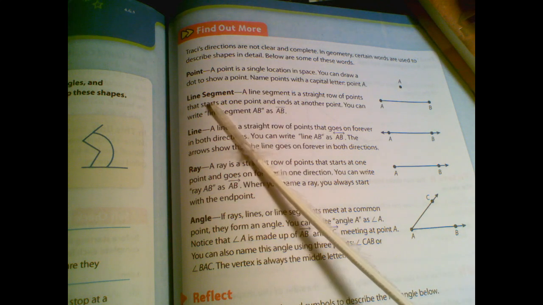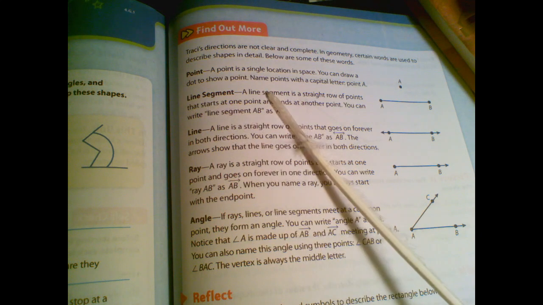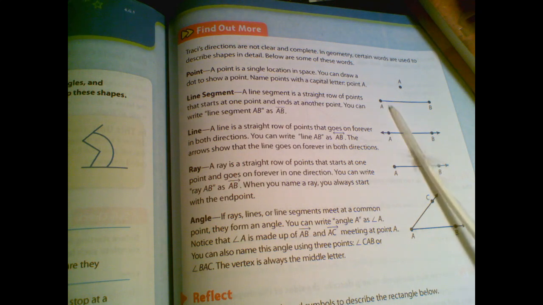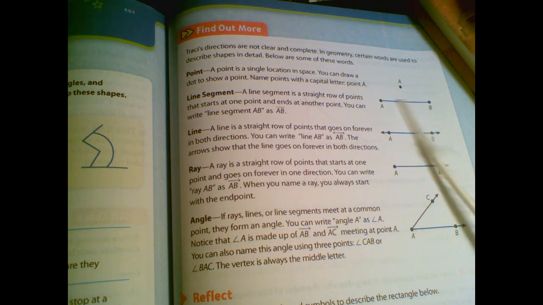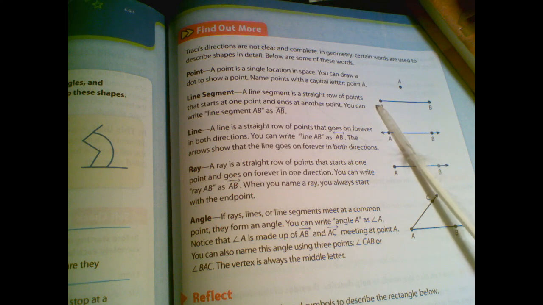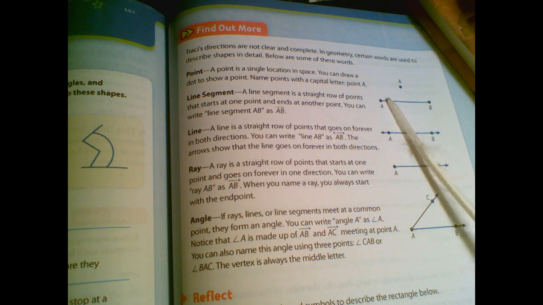A line segment is a measurable thing in a drawing. It's a straight row of points that starts at one point and ends at another point. And in the geometry language we discovered this year, there's a particular way. It's sort of like learning art and foreign language at the same time. You have to do it all simultaneously, or you can't read it and you can't express it.